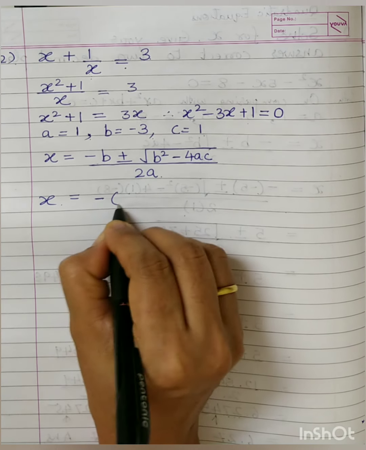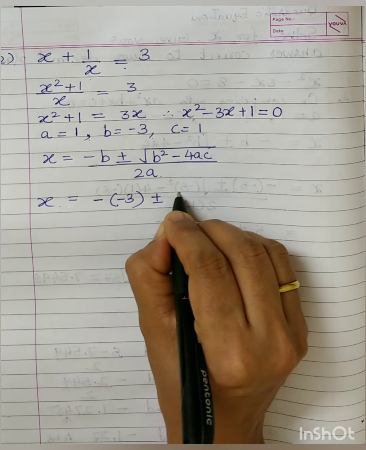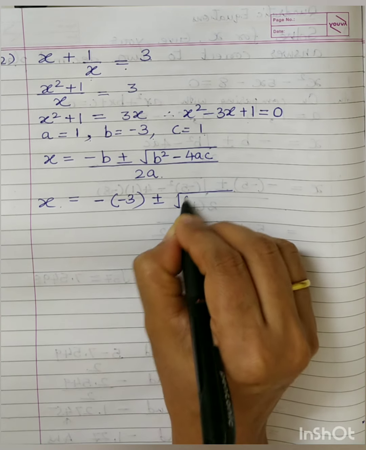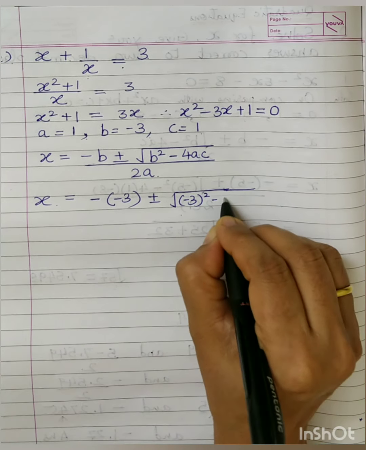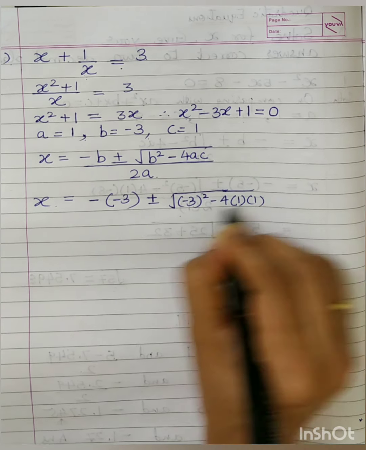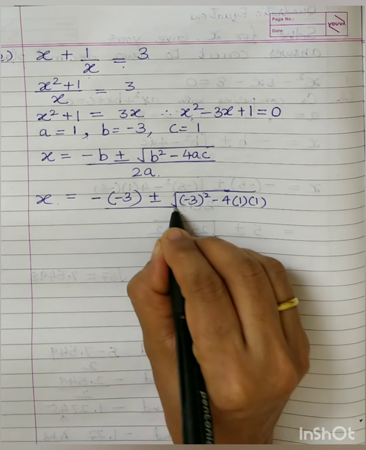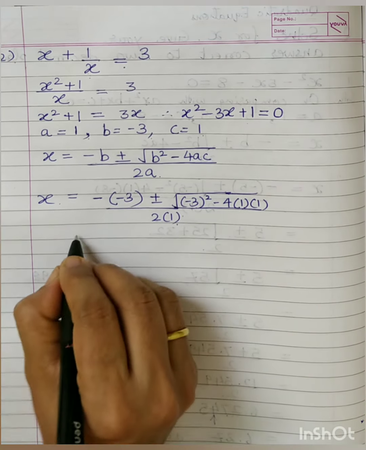Minus, b is again minus here, so minus minus 3 plus minus under root minus 3 square minus 4, A is 1, C is 1, 2 into A is 1.